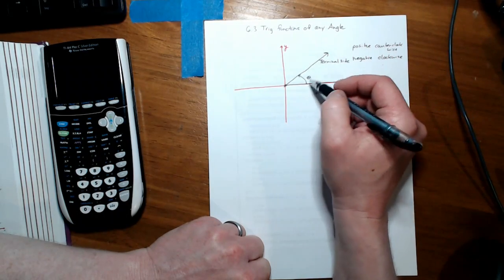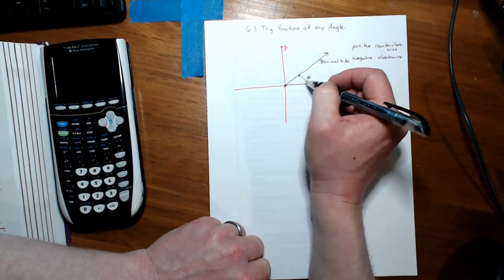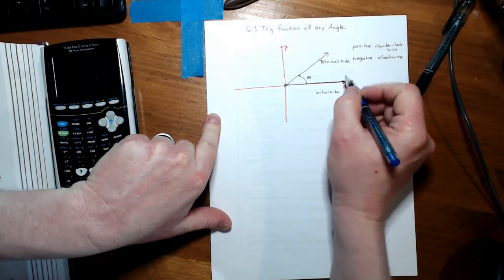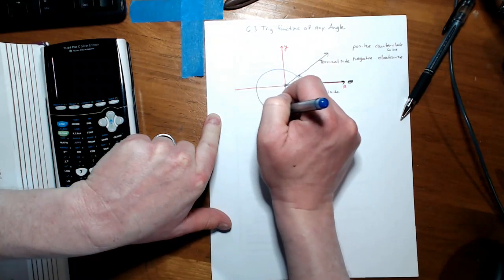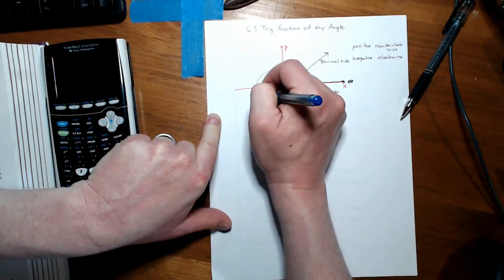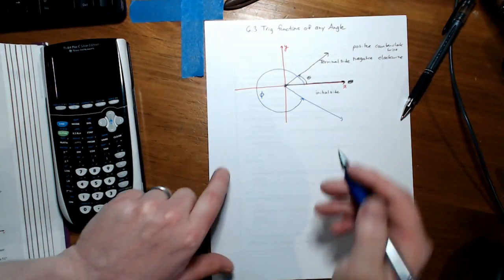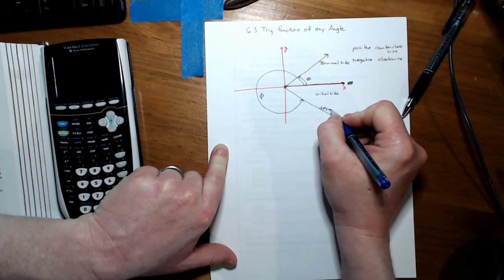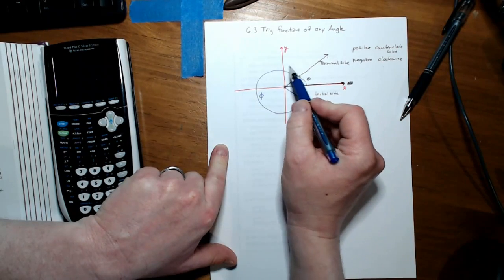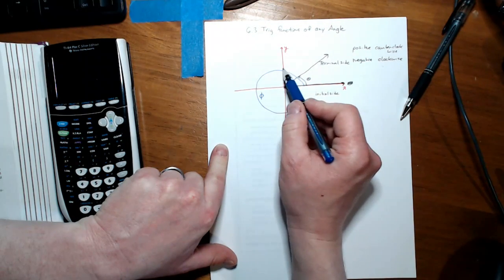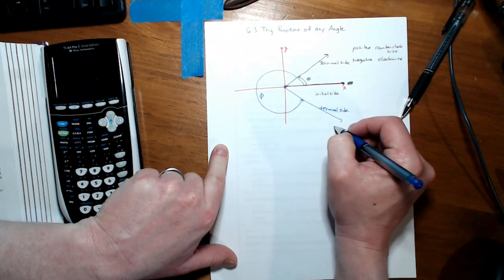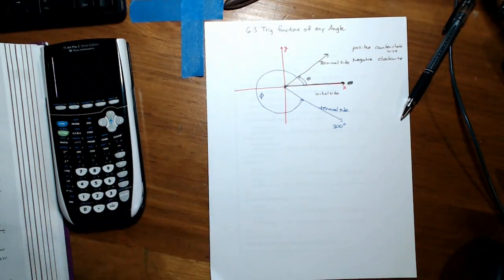Now, these angles can keep going. Let's say I had an angle that started with an initial side here, and then it rotated all the way around here. Let's call this phi. Here, our angle is going all the way around. Start at 0, go to 90, go to 180, go to 270. Maybe it's a little bit more. Maybe it's like 300 degrees or whatever, right?